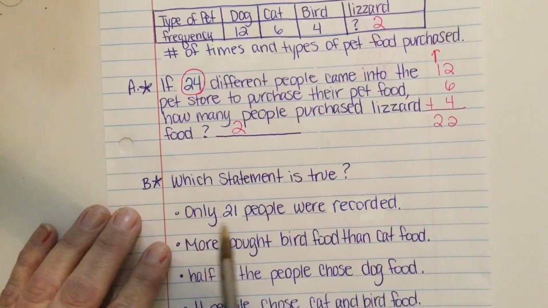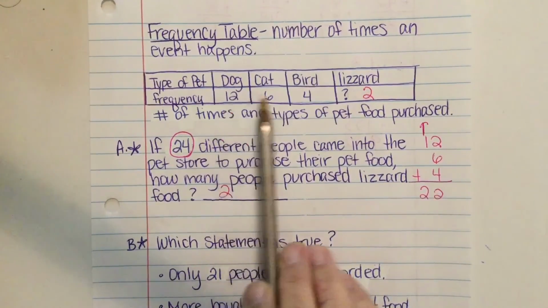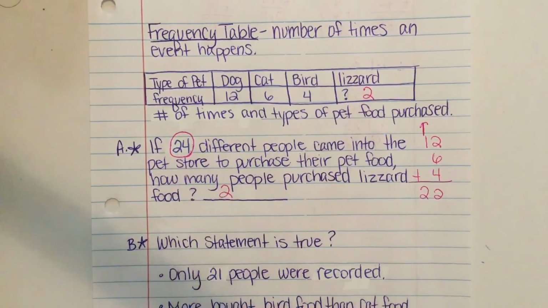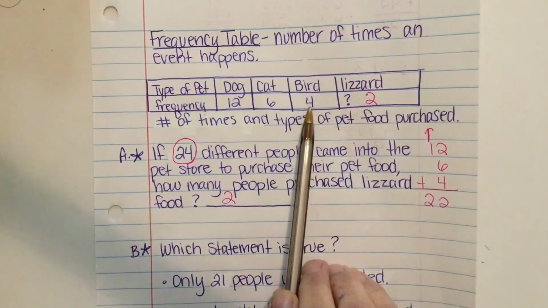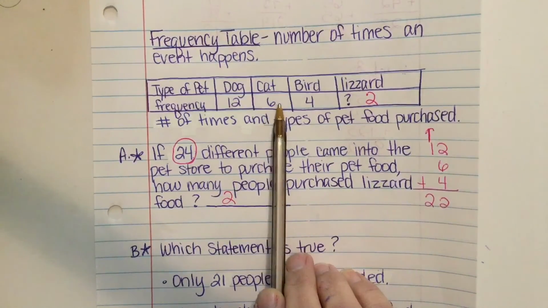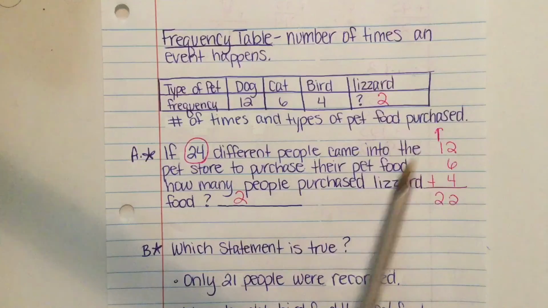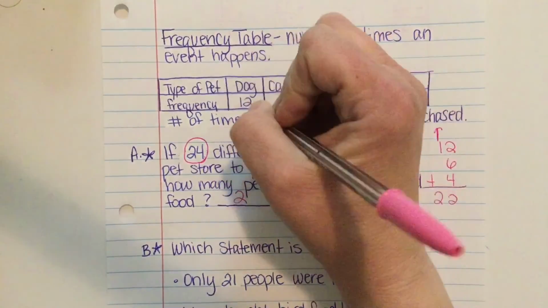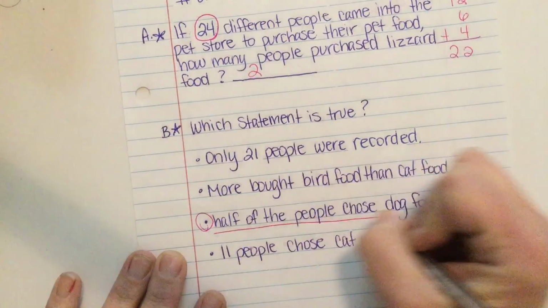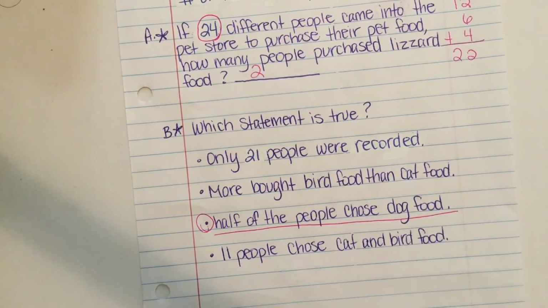So it says only 21 people were recorded. Well, we already know there was 24. 12 plus 6 plus 4 plus that 2 made 24. Okay. More bought bird food than cat food. Only 4 people bought bird. 6 people bought cat. Half of the people chose dog food. Well, if the total is 24, half of 24 is 12. So half of the people did choose dog food. So this would have been your answer. Okay. All right. So that's the most of it.